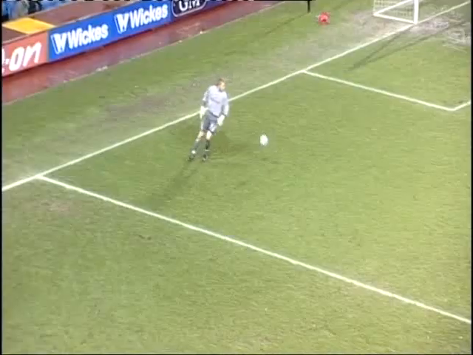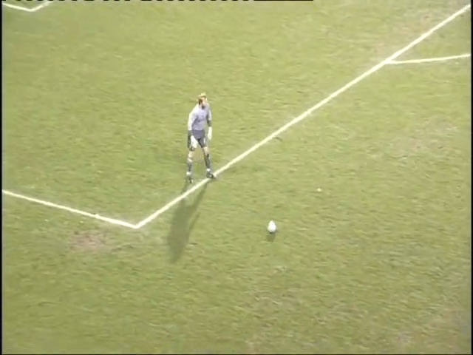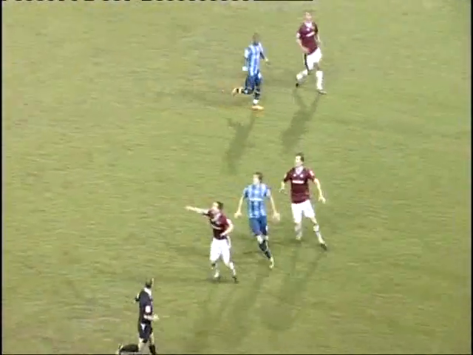And that'll interest the keeper, and he'll collect it. He's got the vision, hasn't he, Mahon? But he just hasn't quite got the range at the minute. No, he knew where he was. They seem to know where each other are, the Burnley players. Unfortunate there, because he just didn't get it out to the left. It was into the box and easy for Nicky Weaver.